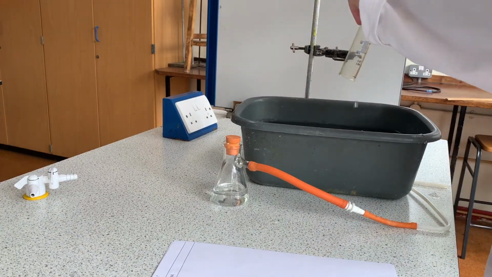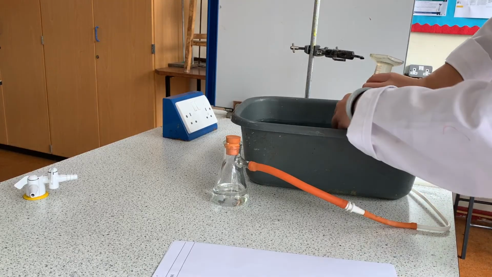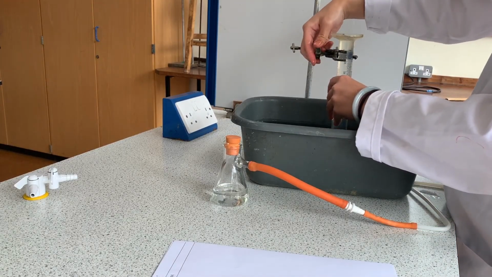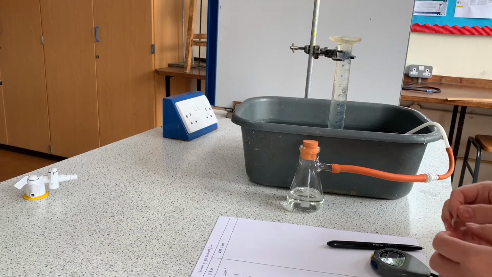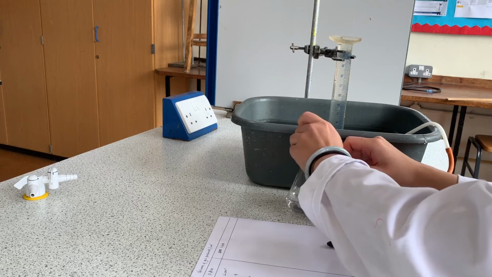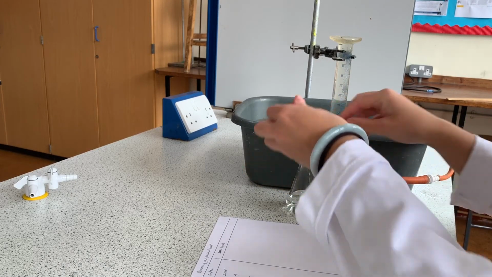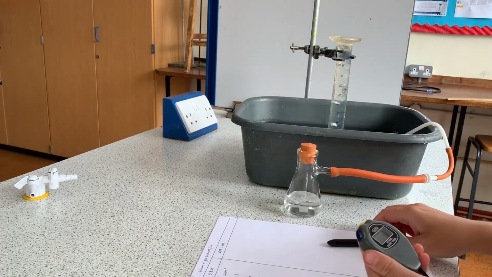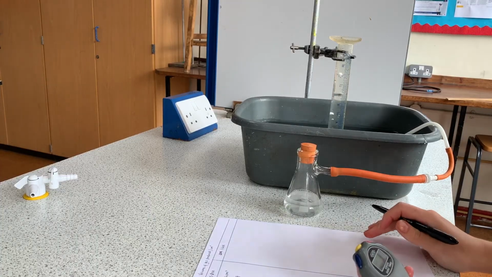I've already filled the conical flask with 1.6 molar hydrochloric acid. Now I need to set up my apparatus again, refilling the measuring cylinder with water and no air bubbles, and feeding the delivery tube into the bottom. Again, try to be as quick and safe as possible when putting the magnesium into the conical flask, replacing the bung and starting the stopwatch. As before, take a reading every 10 seconds.